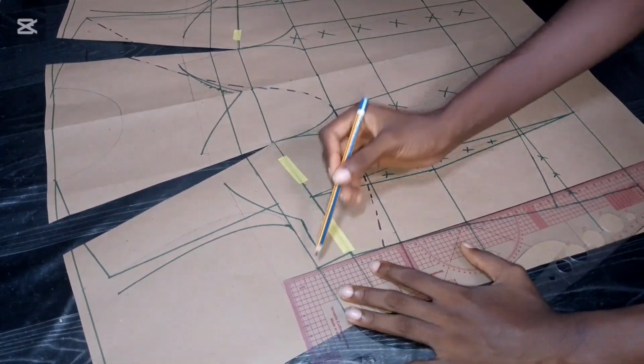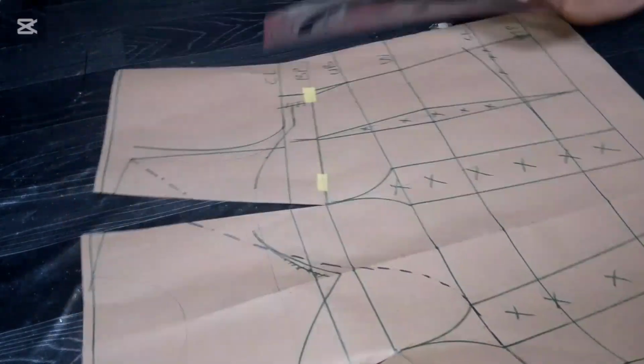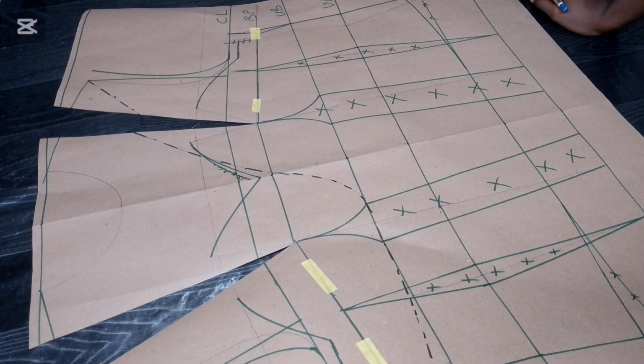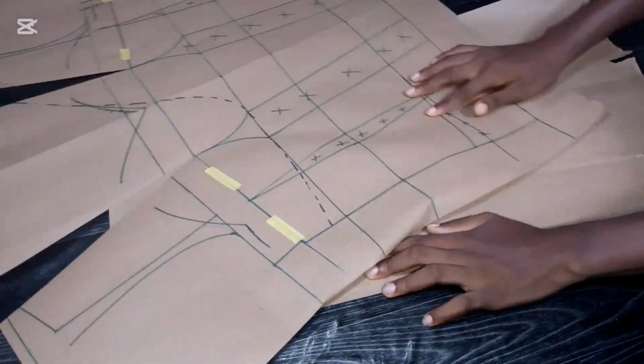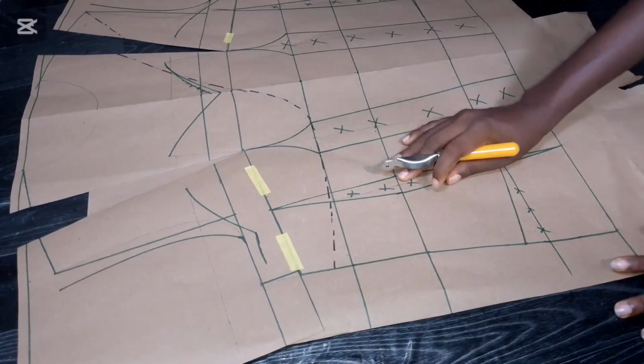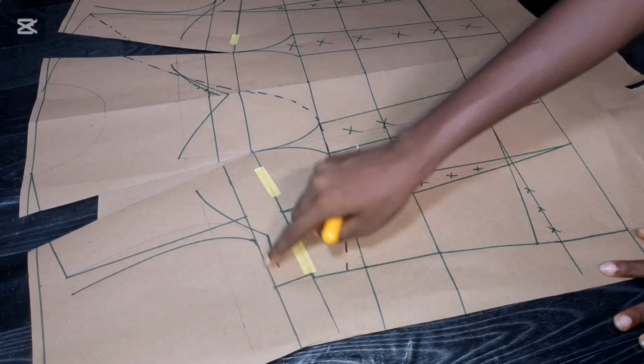When you close your bust dart, you realize that your dart lines are no longer equal. So you just use your ruler to connect them. The bust line to the underbust is no longer equal, so you use your ruler to connect them together so that they can align. Then you take a paper and place it at the back. So you're going to either trace the asymmetric design or trace the bustier.